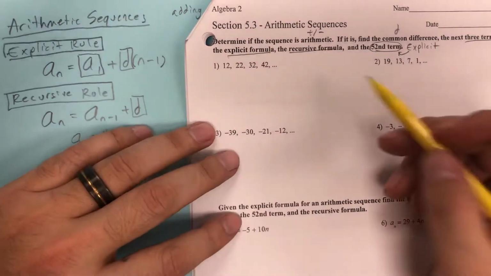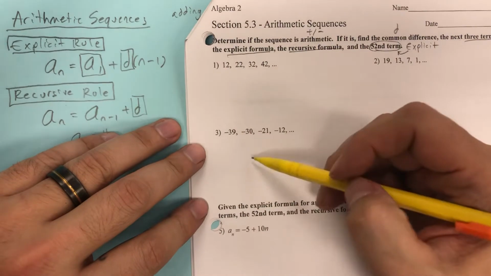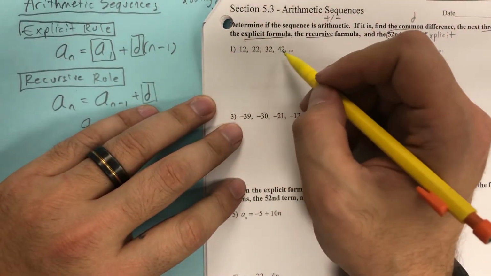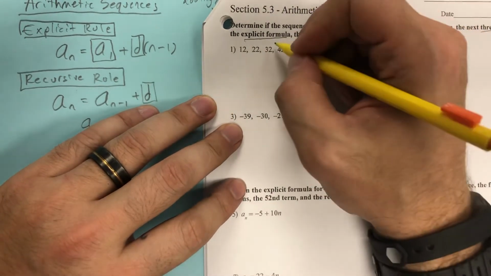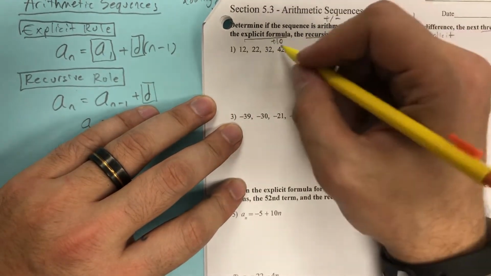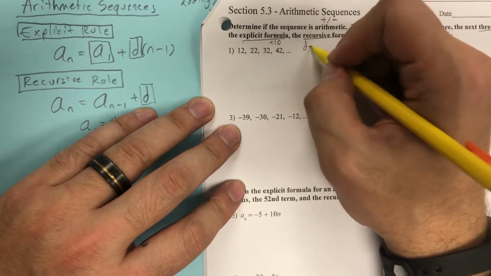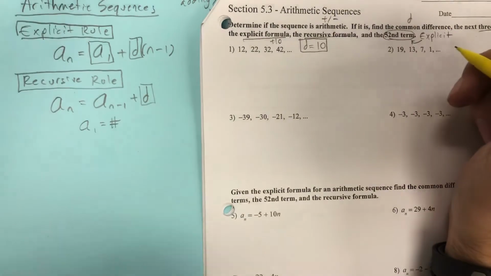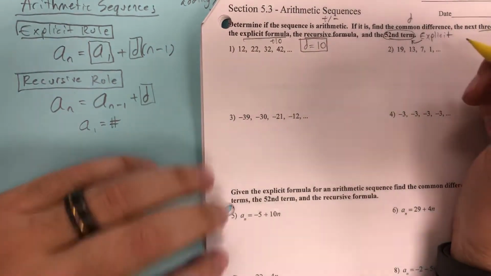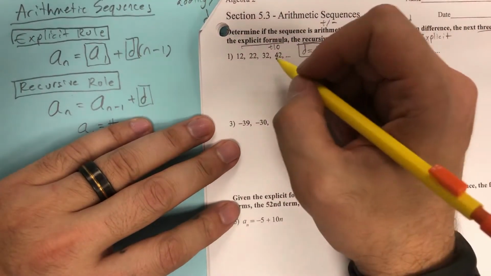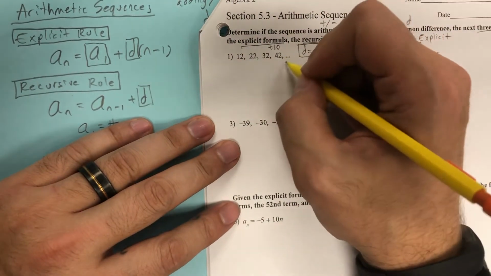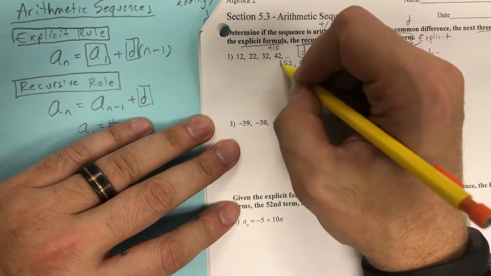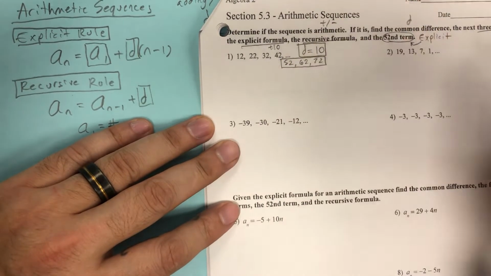Okay, first, let's really quickly just determine if both of these are arithmetic. So if I go from 12 to 22 to 32 to 42, I keep adding 10 each time. So that number that I keep adding is my common difference. So d is equal to 10. That answers one question. Find the common difference. So find the next three terms. So the next three terms after that, I just keep adding 10. So it'd be 52, and then 62, and then 72. So those are my next three terms.